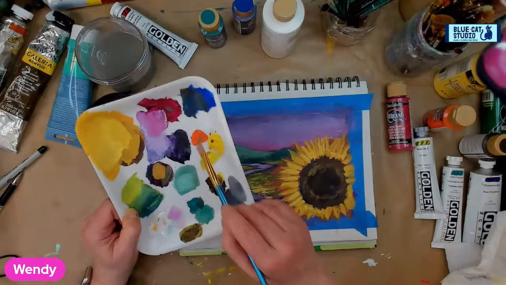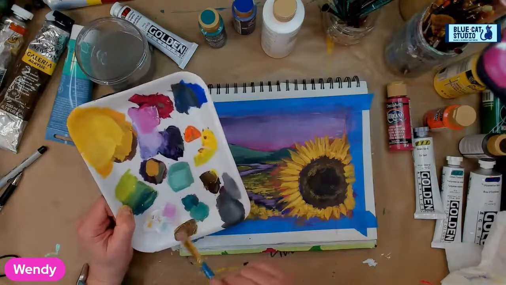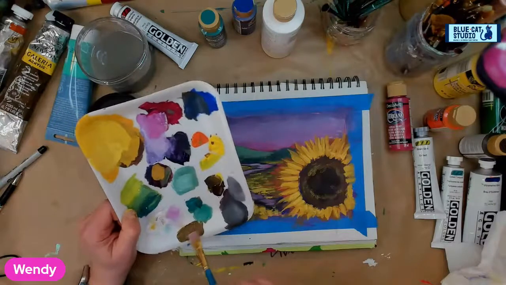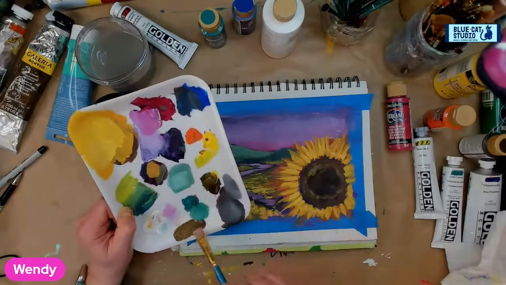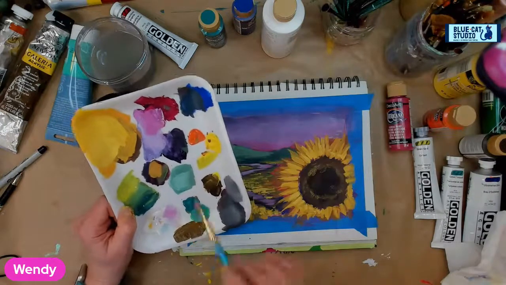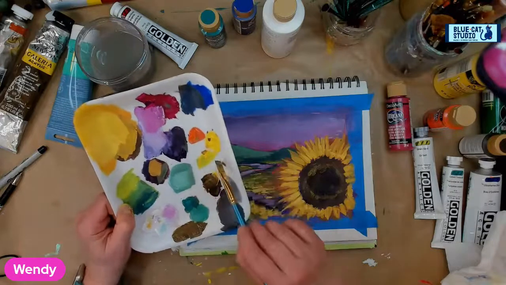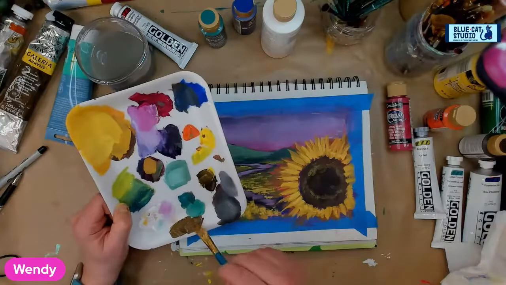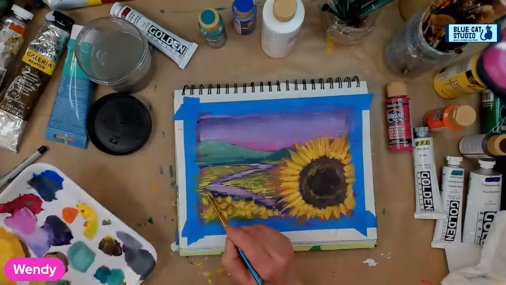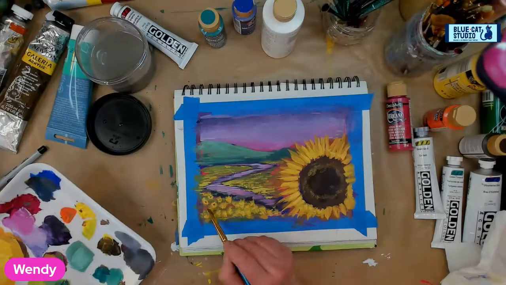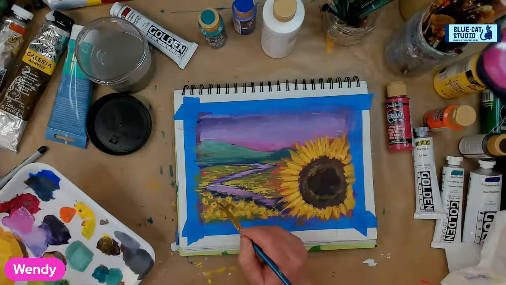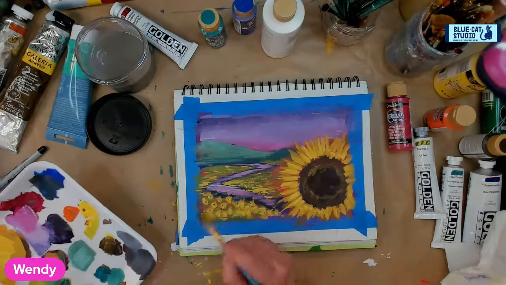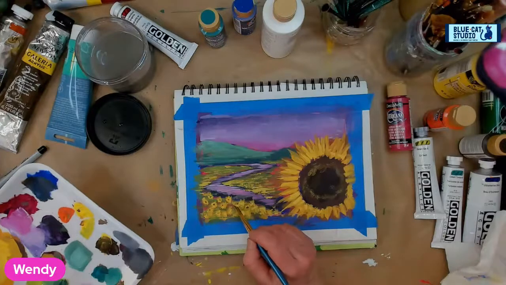I'm trying to create just a really warm brown, and I didn't want to just go straight out of the tube. But maybe I will. Warm it up just a little bit more. Okay. So just creating a brown, and I'm going to come in on some of these and add a few little dots. And there is no accuracy going on here. That's not carefully placed.